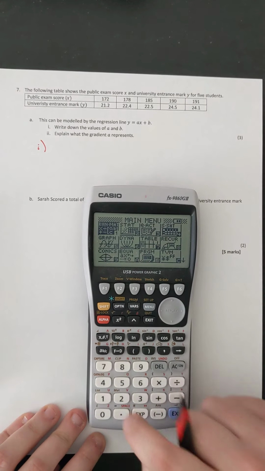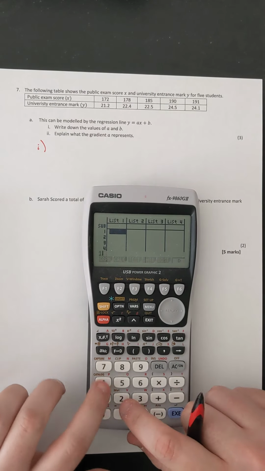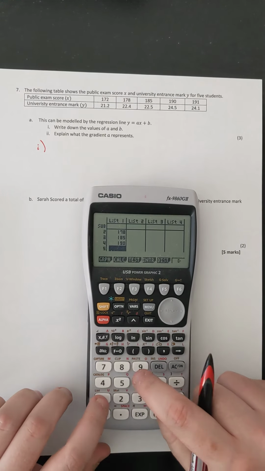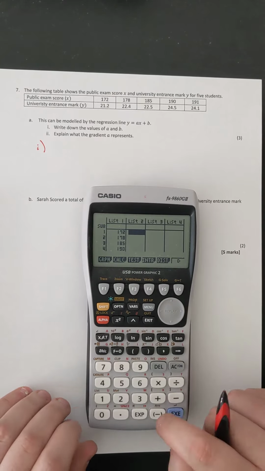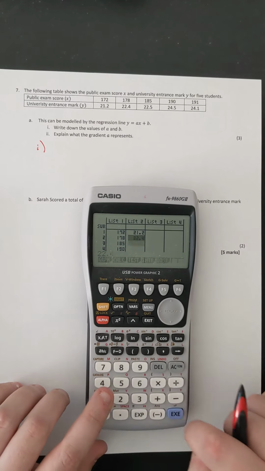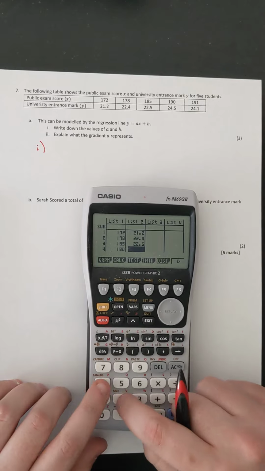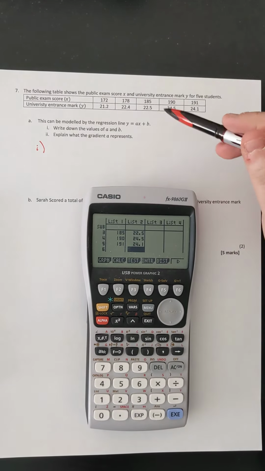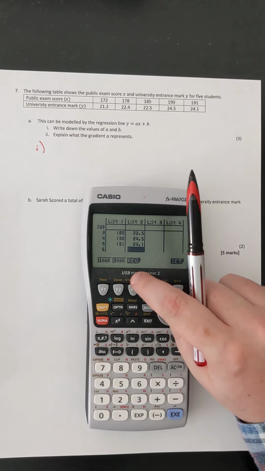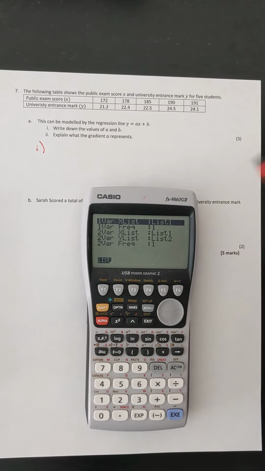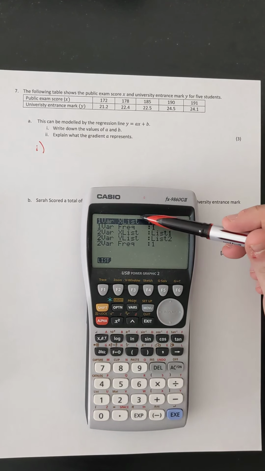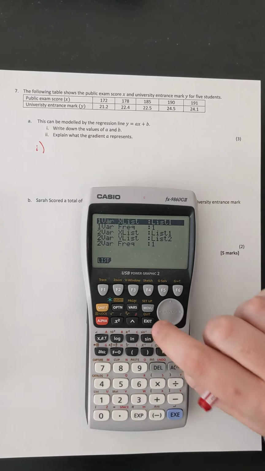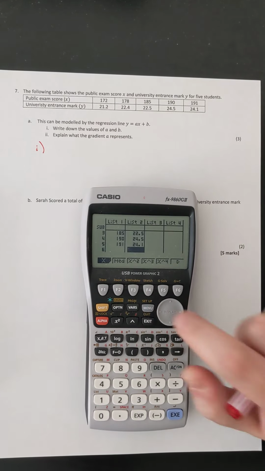So we take our GDC, we're going to go into our stat menu, and we're going to enter our data. So I have 172, 178, 185, 190, 191. And then I have 21.2, 22.4, 22.5, 24.5, and 24.1. Then I want to do my regression line. So I'm going to calculate my regression. I'm just going to check my setup is correct. So I have my two variable, X list as 1 and Y list as 2, and that's exactly what I want. I'm calculating my regression line.